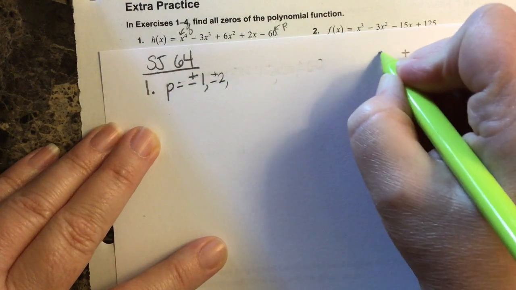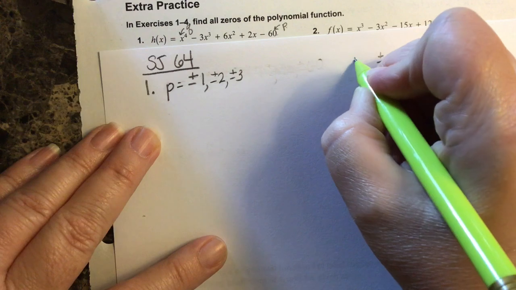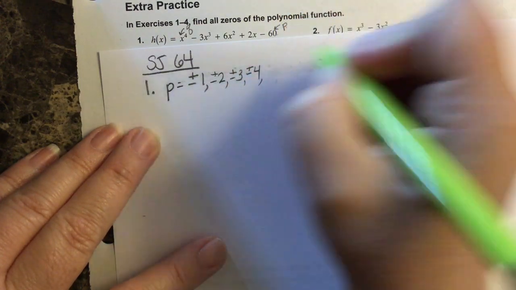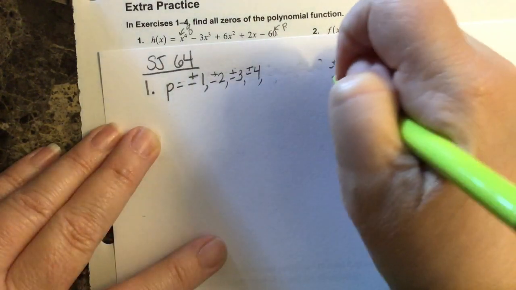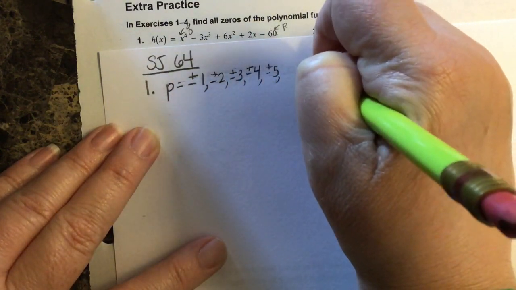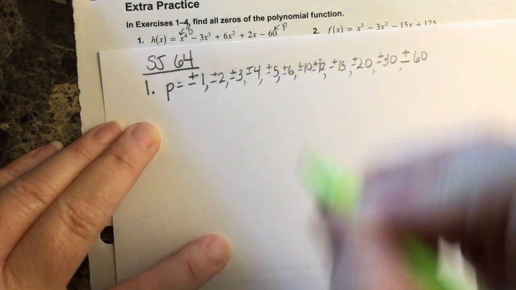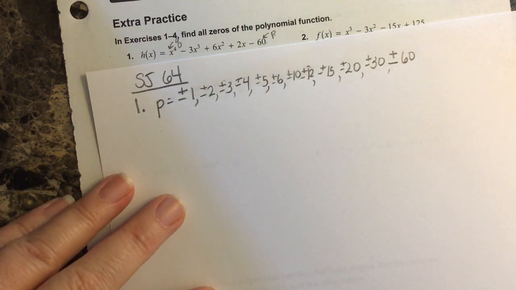1 times 60. 2 times 30. 3 times 20. 4 times 15, is that right? Yes. 5 times 12, and 6 times 10. And I believe that's all of them. 7 does not divide evenly into 60. 8 does not. 9 does not. 10 does, 6 times. Okay, so yes, those are all.